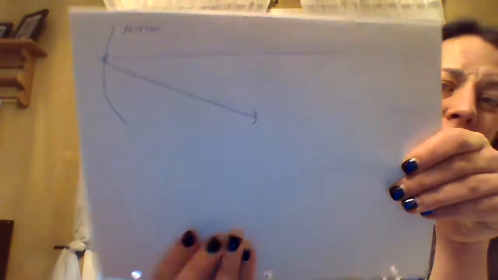So I am going to make one quick sketch right here. If this was a mirror and the light was coming at it, the mirror would make the light bounce off and go back this way.